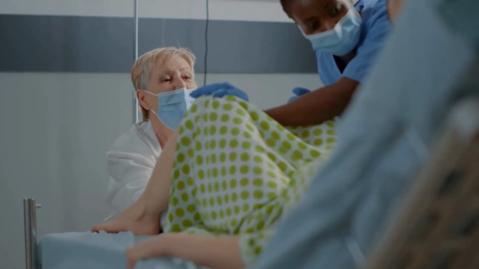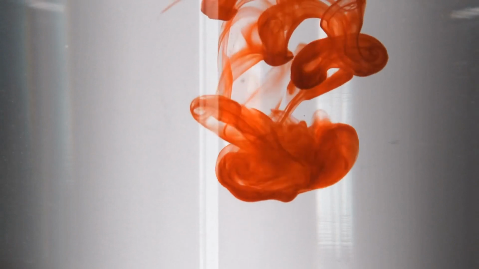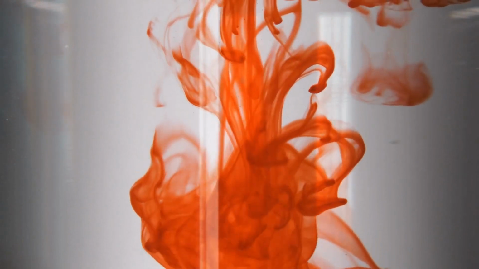Shoulder dystocia. A condition that occurs when one or both of the baby's shoulders become stuck during vaginal delivery. Other complications include excessive bleeding, placenta praevia, cephalopelvic disproportion, uterine rupture, and umbilical cord prolapse.